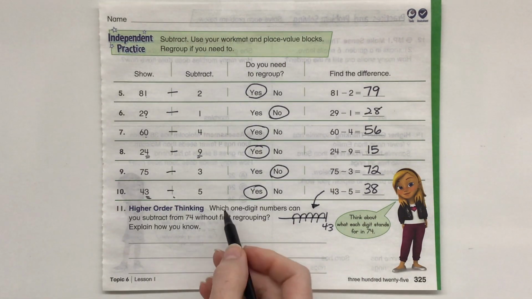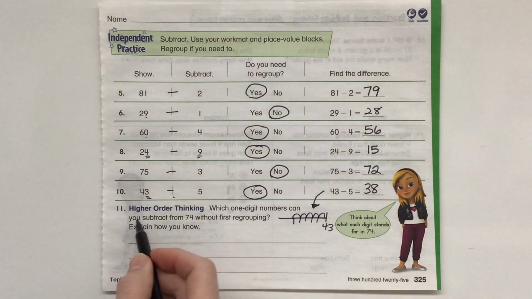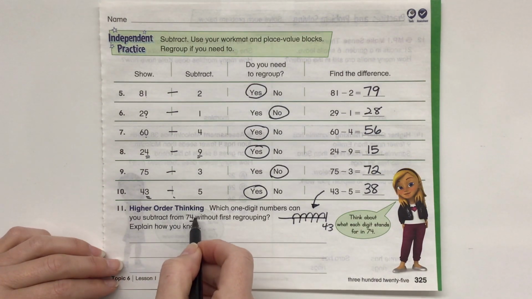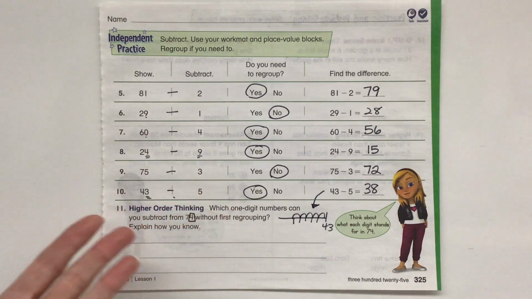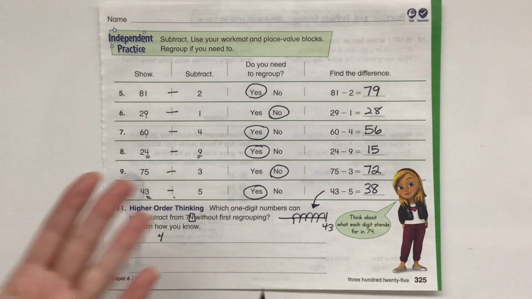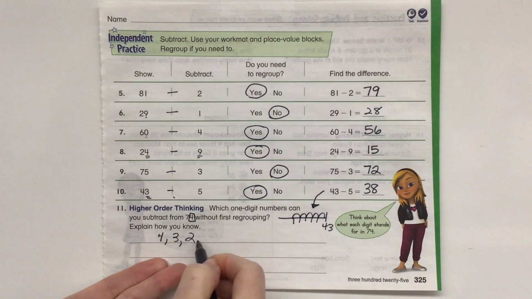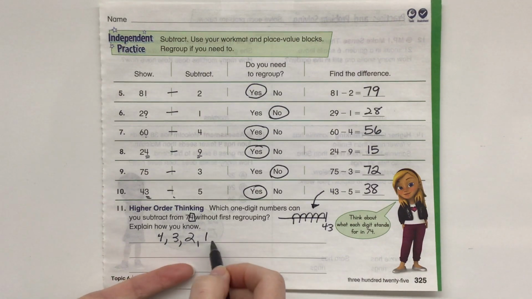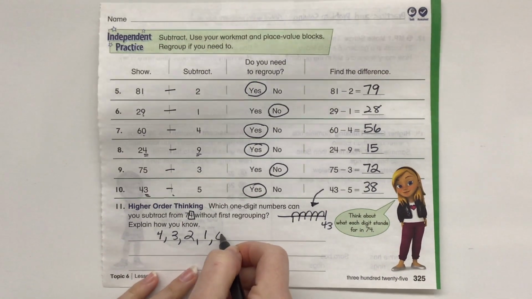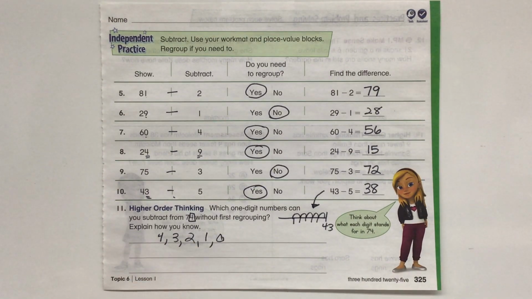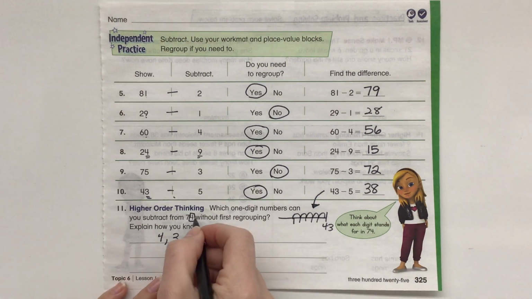All right. Which one-digit numbers can you subtract from 74 without regrouping? Explain how you know. Well, if I have a 4 here, I can subtract a 4 from it. I can subtract a 3 from it. I can subtract 2 from it. I can subtract 1 from it. And I also can subtract 0. Those are the only ones, because the number in the ones place is 4 or less. Those are the only ones I can do without regrouping. Okay? Because that's the number from the ones place.